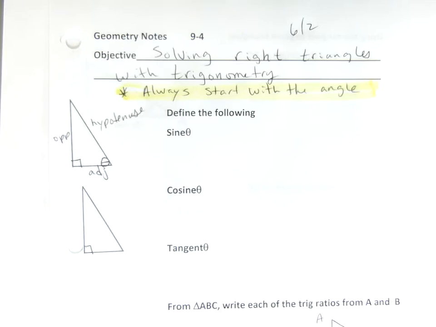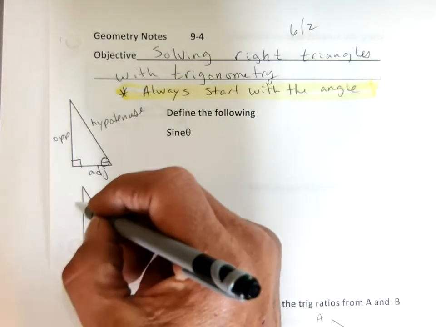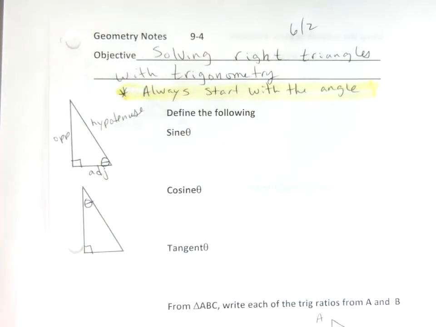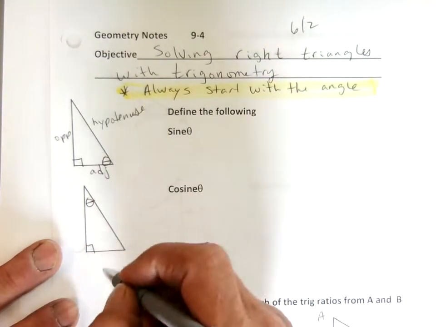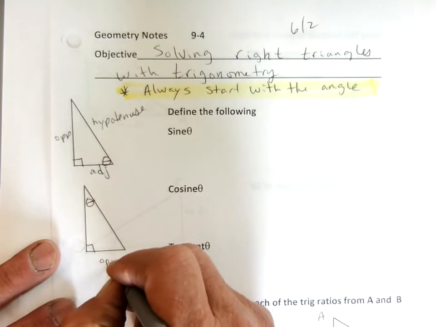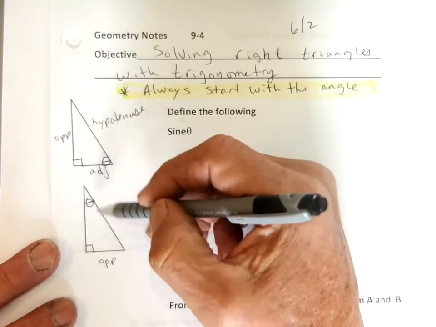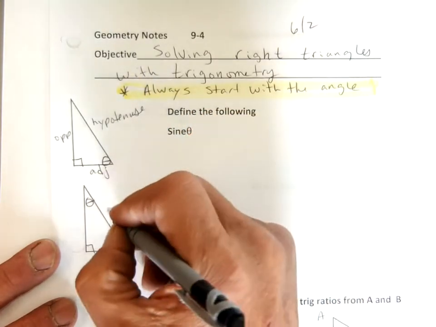Great. Now, Arlo decides to walk around the lake. And now he's here. And then I say, okay, Arlo, throw a rock to the opposite side of the lake. So the opposite side of the lake this time is this side, correct? The hypotenuse is still the hypotenuse. That's not going to change because the hypotenuse is always the longest side.